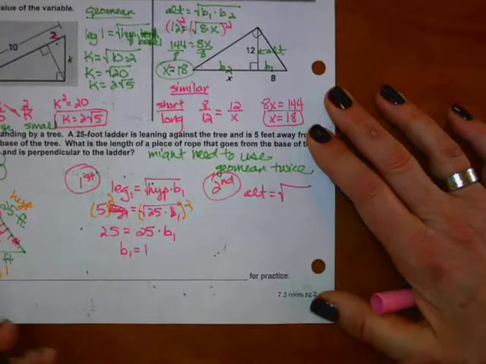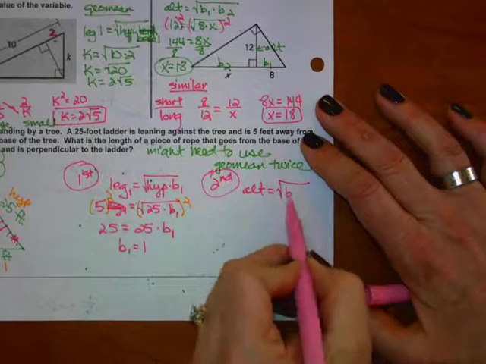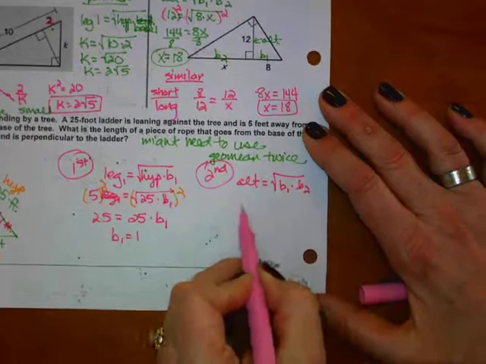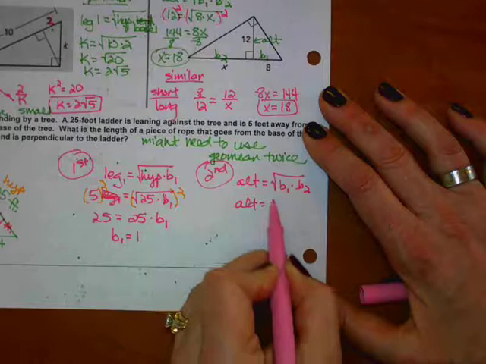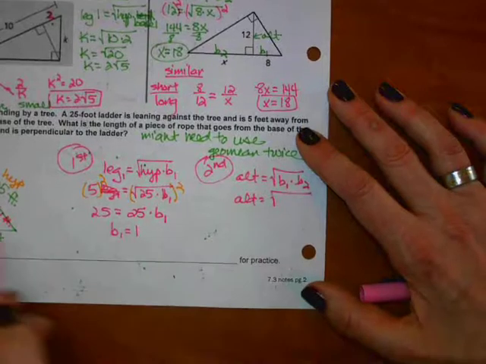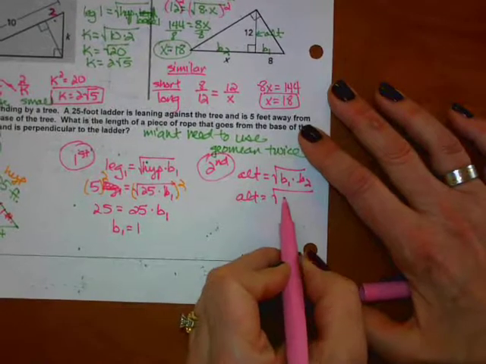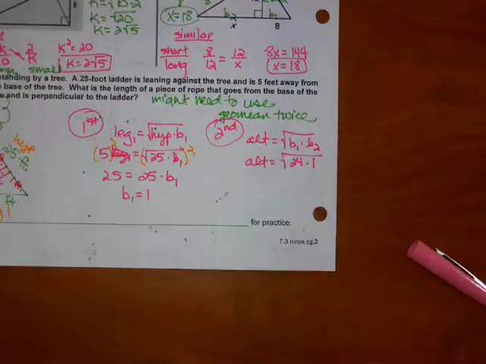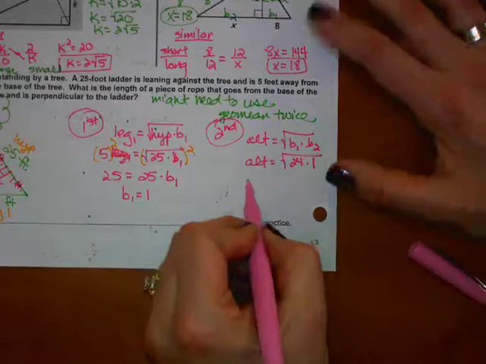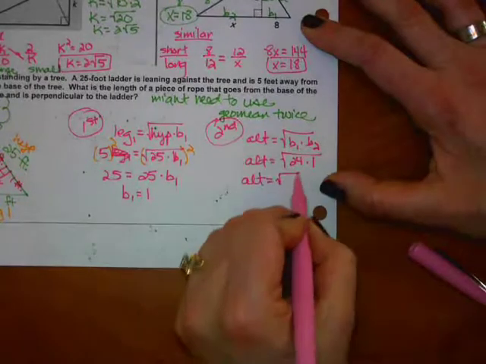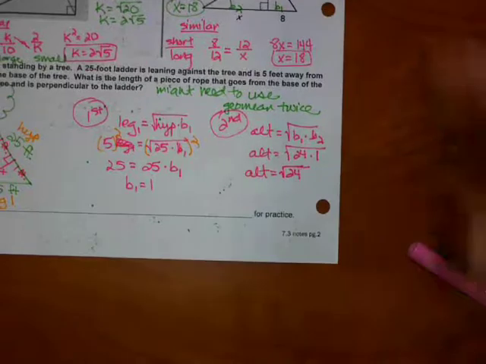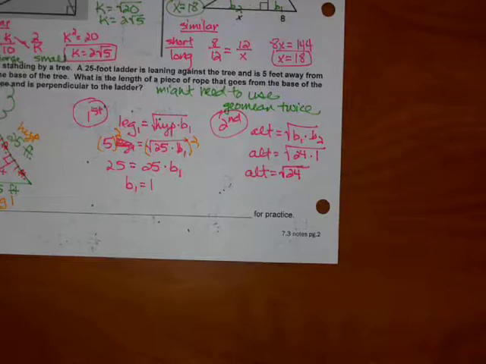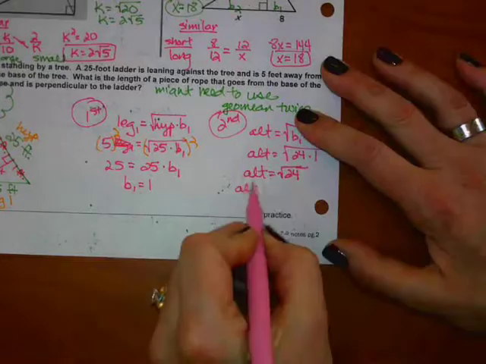the square root of B1 times B2. So it would just be 24 times 1, or vice versa, there. So it's the square root of 24. And this time we'll get it in a decimal. Does anybody know approximately the square root of 24? 4.9. You're right. So I'm going to say the altitude this time is approximately 4.9 feet.